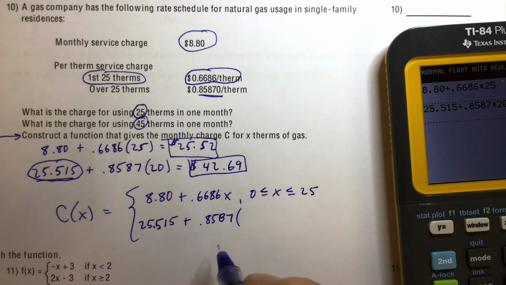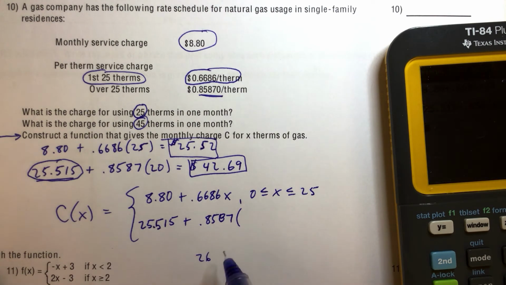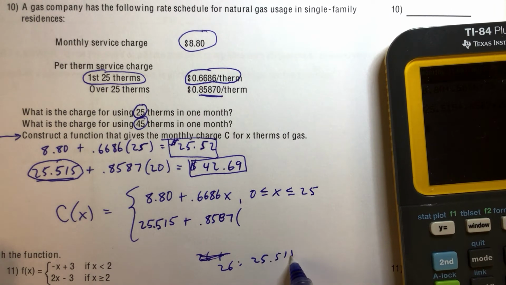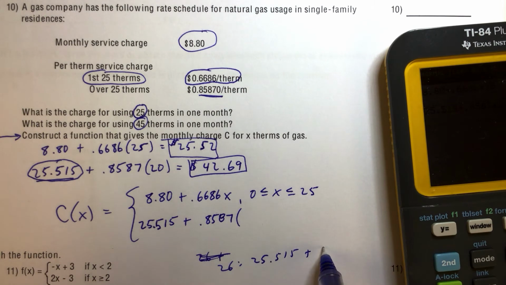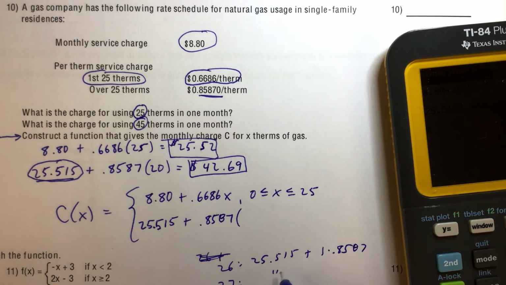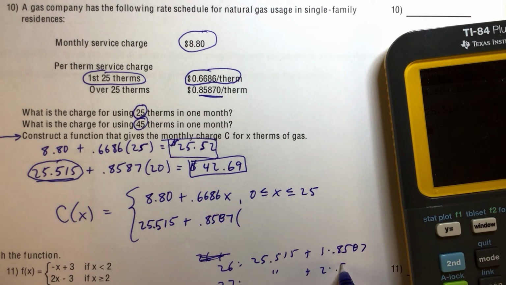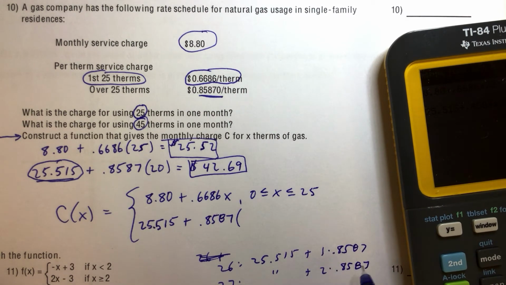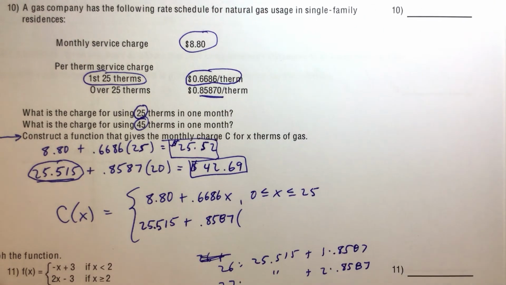Now let's think about this for a second. If you use 26 therms, you'd get that 25.515 plus one more therm at the rate of 0.8587. If you use 27, you'd still have the 25.515 plus 2 times 0.8587. Now, hopefully you can see where I'm going with this.